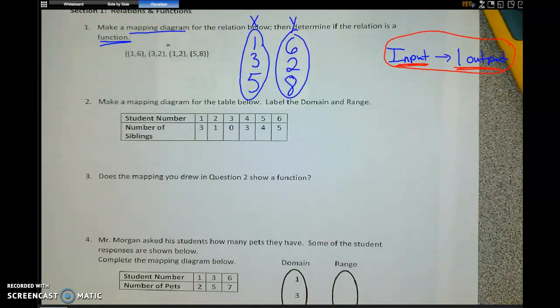8. Now, looking at our inputs, if I put in a 1, then I get a 6. Okay? If I put in a 3, then I get a 2. If I put in a 1, I get a 2. Okay? And then if I put in a 5, I get an 8. But because right here, this 1, I get a 6. If I put in a 1, I'm also getting a 2. That means that I have 1 input and I am getting 2 outputs.